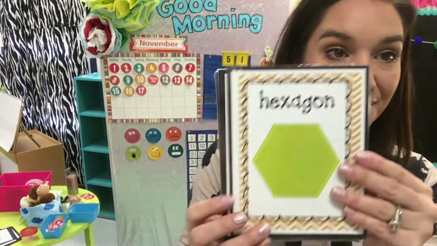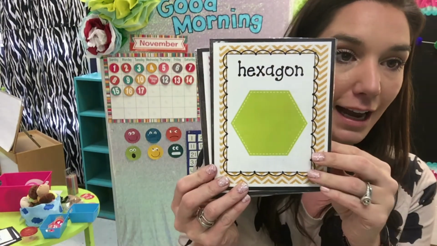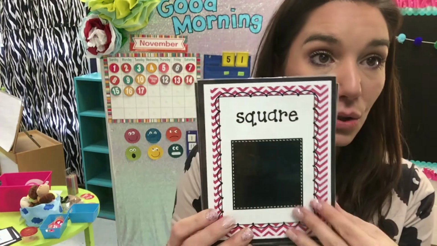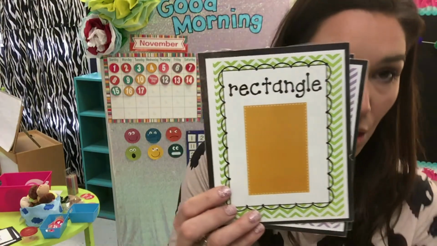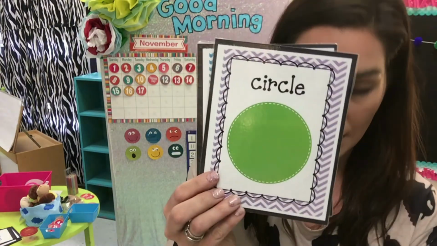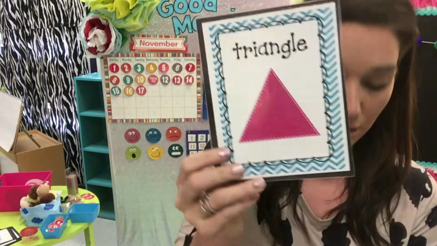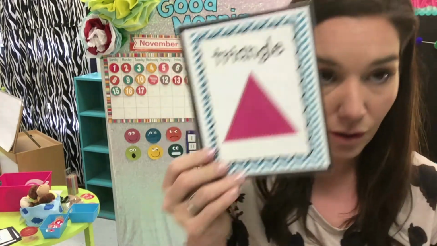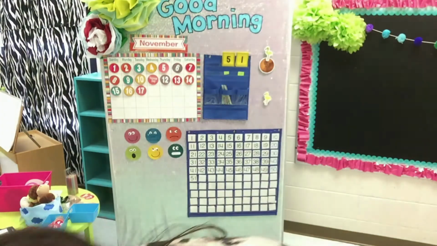Are you ready? Hexagon. Hey, that's what we had today. Hexagon. Square. Rectangle. Circle. Triangle.